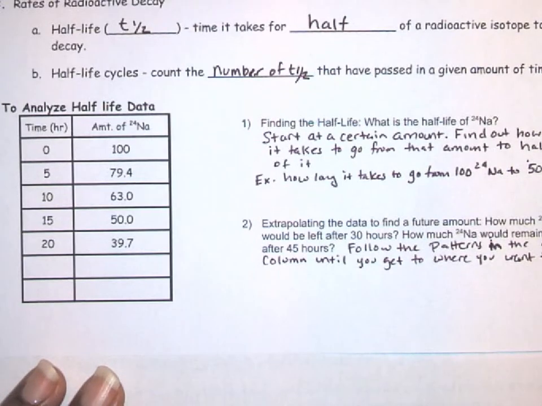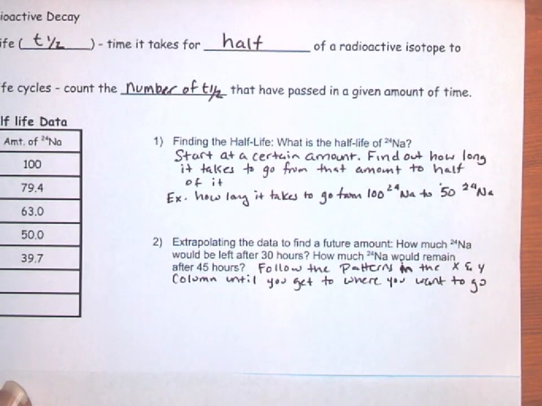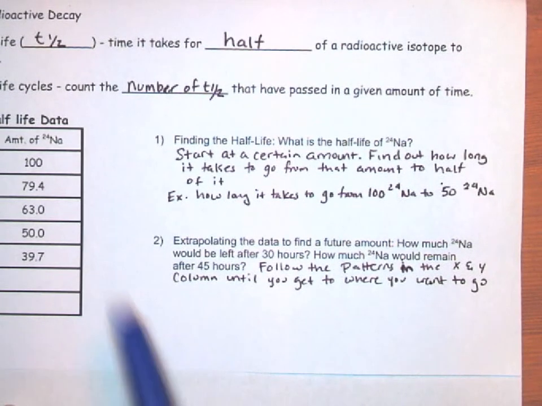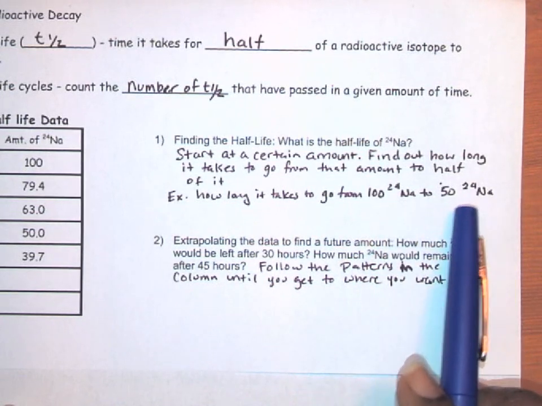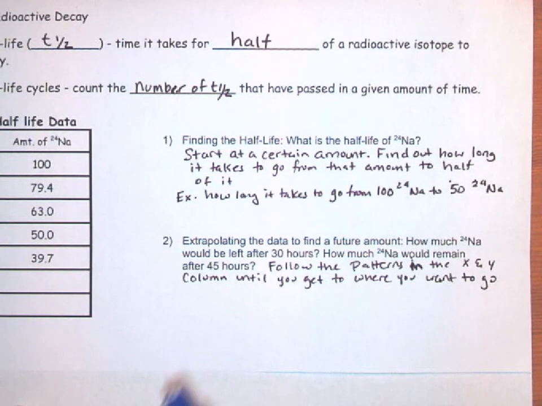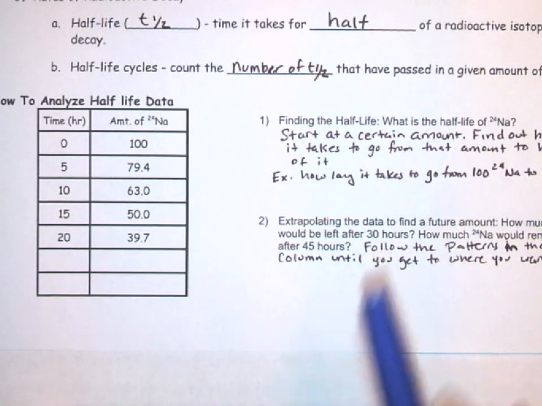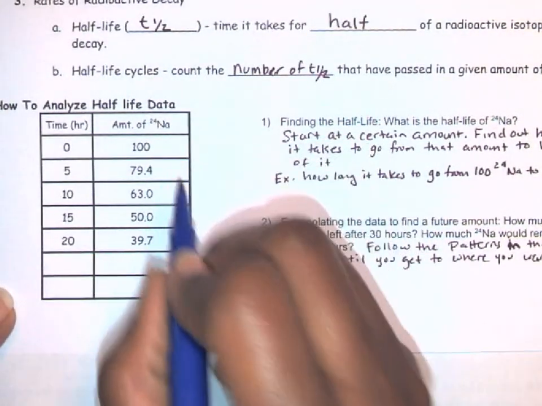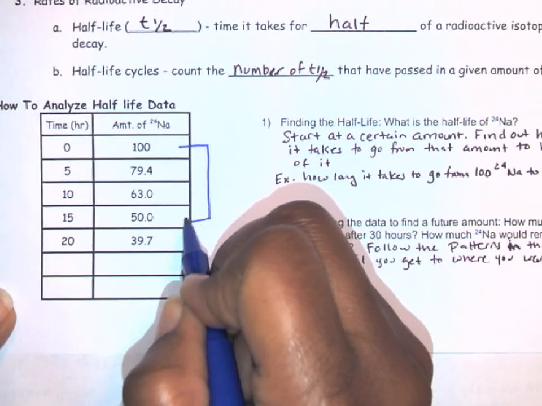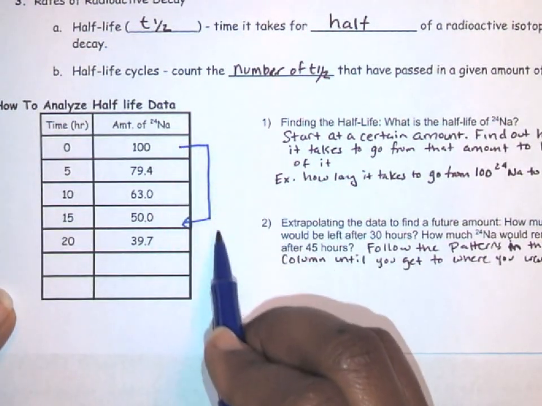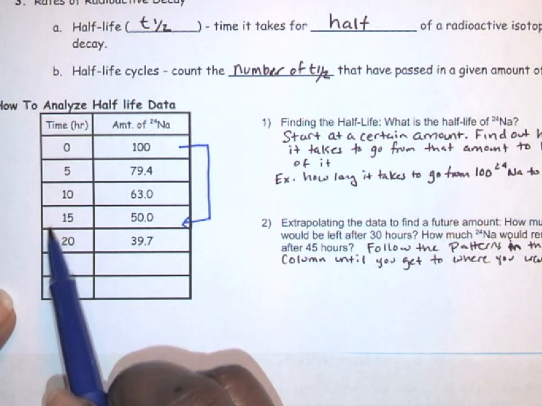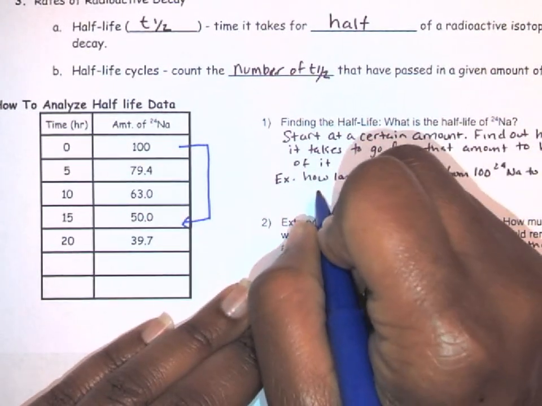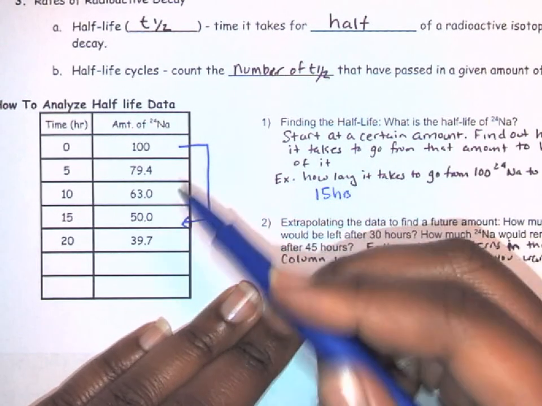I'll zoom this in so it'll be a little easier for you to see. For example, I can say, starting at 100, how long is it going to take to go from 100 sodium-24 atoms to 50 sodium-24 atoms? So let's go ahead and do that. I'm at 100, and I know half of 100 is 50. That's why I chose 50. So how long does it take to go from 100 to 50? All right, and that took 15 hours. So that means that my half-life here is 15 hours, because it took 15 hours to do that.